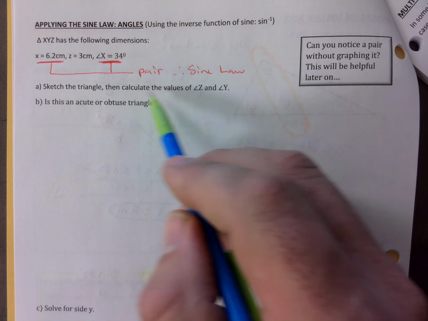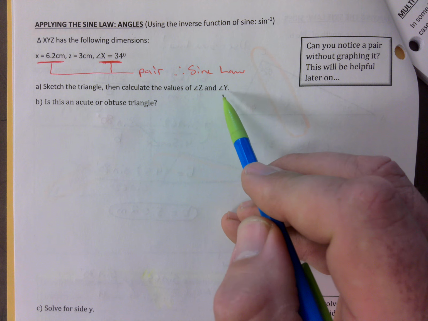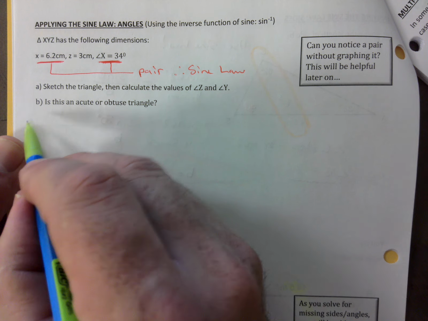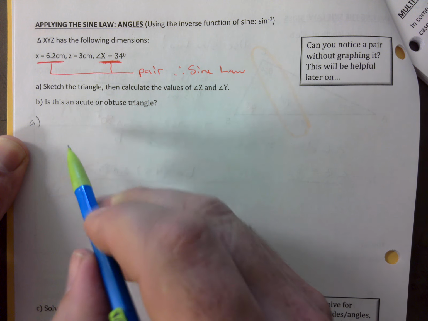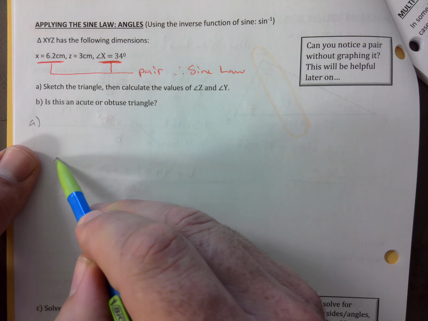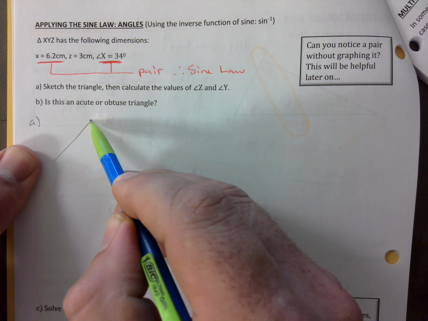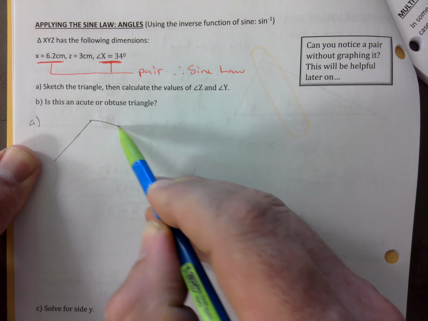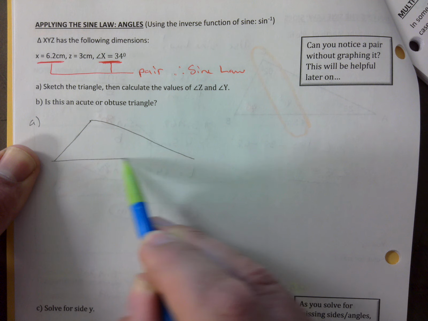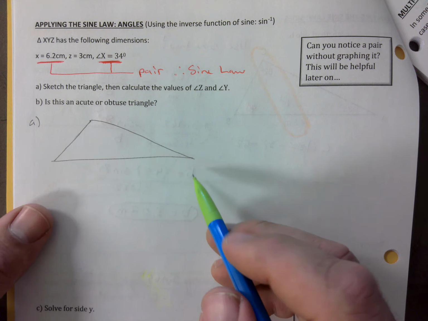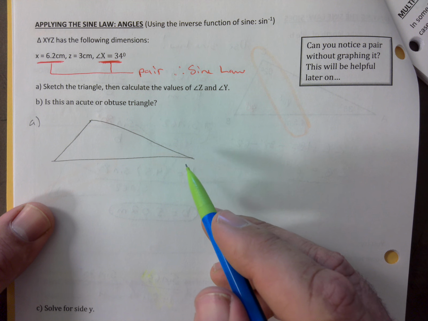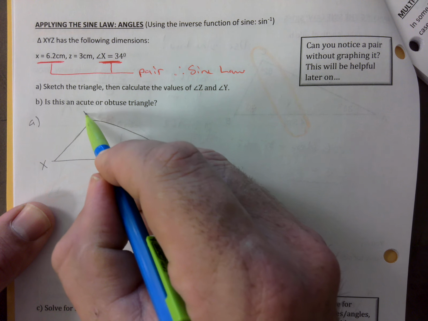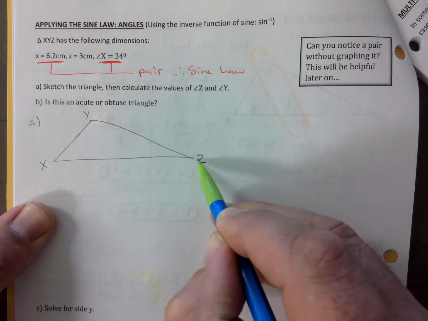Sketch a triangle, then calculate the values of angle Z and angle Y. So let's do A here. If you don't know what it's going to look like, this is the safest way to do it. Just go like a slanted roof, go to the top, and then make the other side of the roof a little longer, so that it's not an isosceles. We don't know that yet. And then we label angle X, Y, and Z.